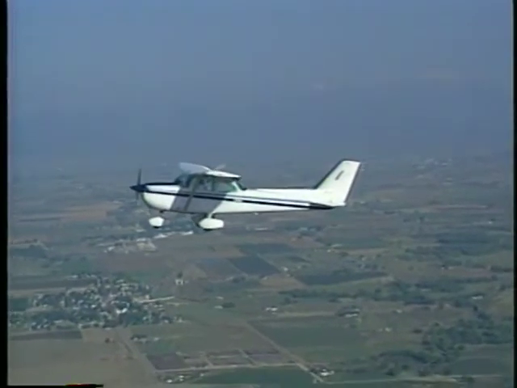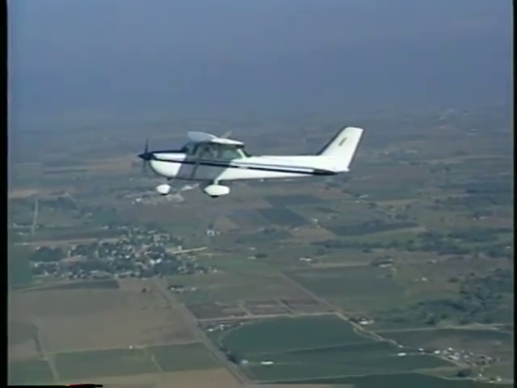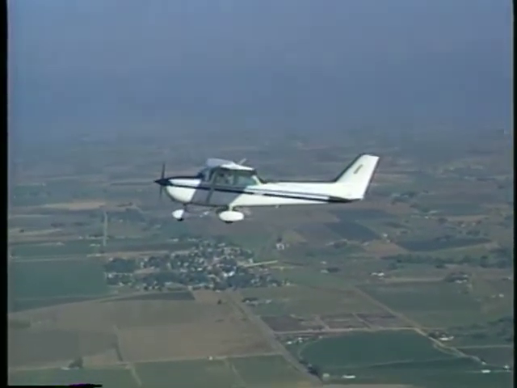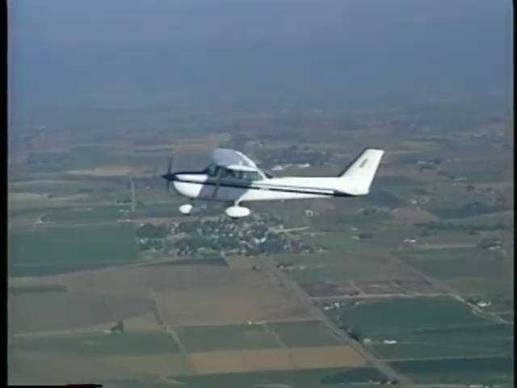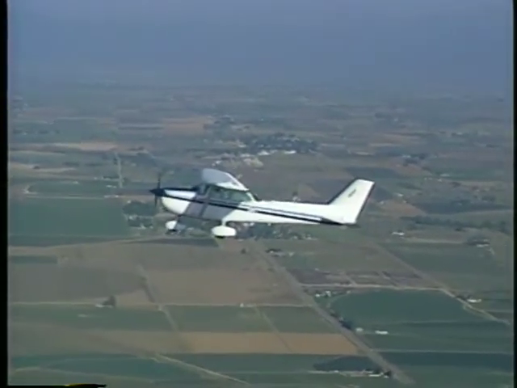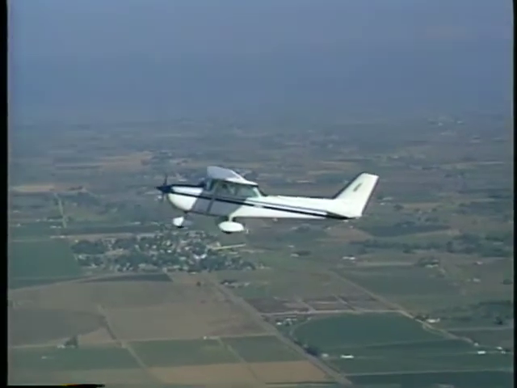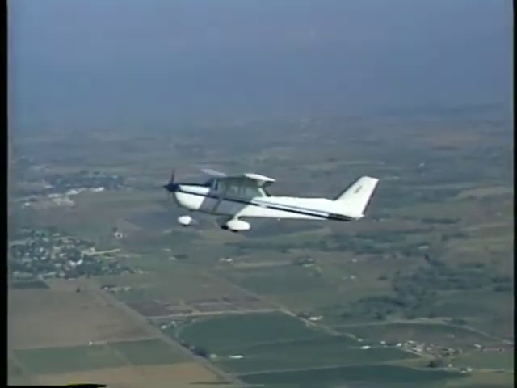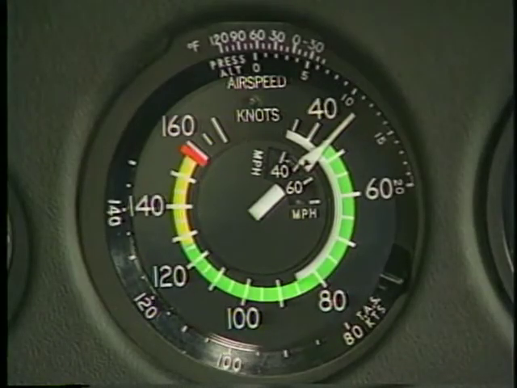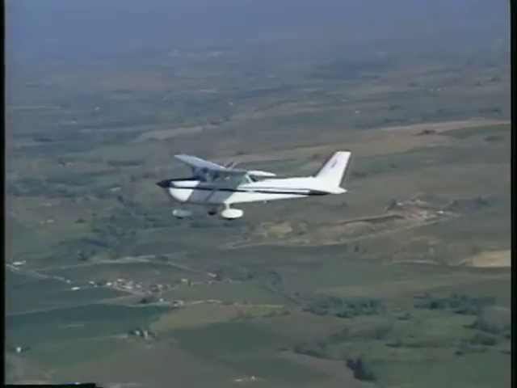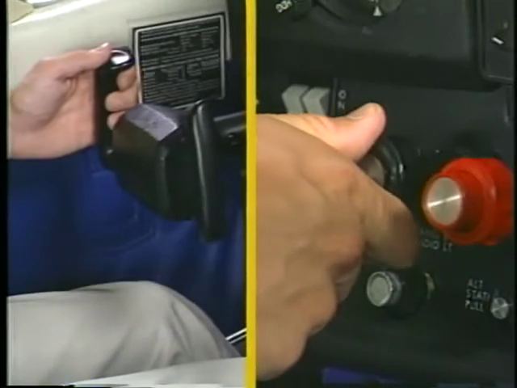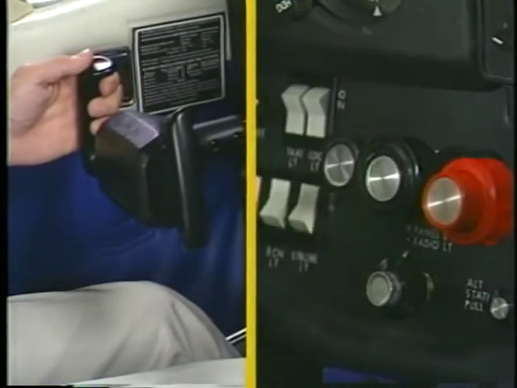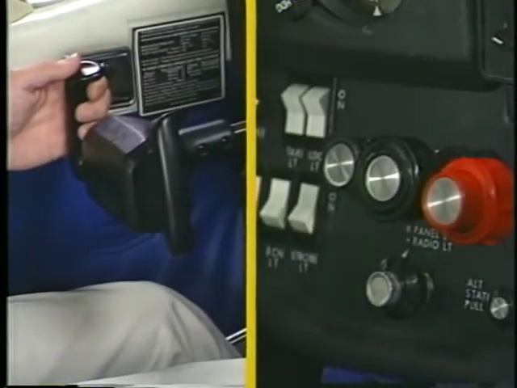While operating in slow flight, any attempt to change altitude solely through the use of control pressures will not achieve the desired results. For example, if you attempt to climb by just increasing the pitch attitude, the airspeed will decrease, and the airplane will stall. The correct procedure is to apply power, then adjust the pitch attitude as necessary to maintain the desired airspeed.